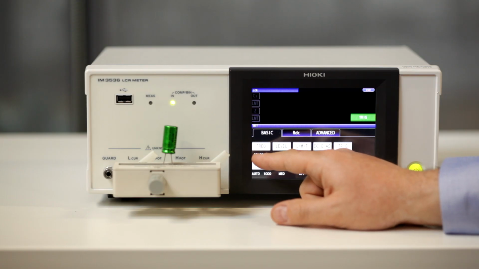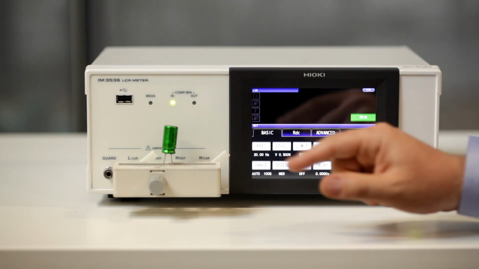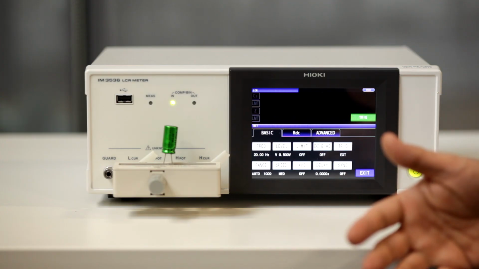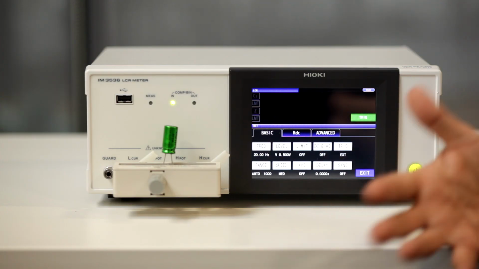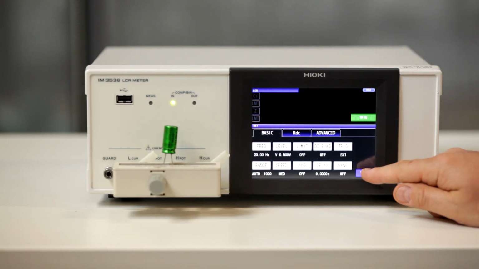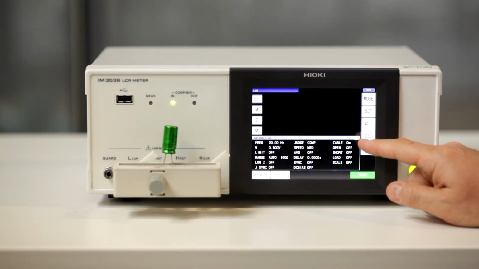Frequency, I've decided to start at 20 hertz. I know this is an audio capacitor. It's used for audio applications, in audio circuits. So 20 hertz is the lowest frequency within the audible range, so I decided to start with that. So let me go ahead and take the measurement.